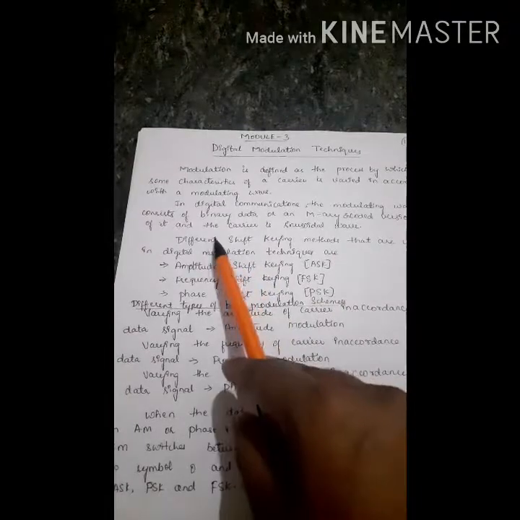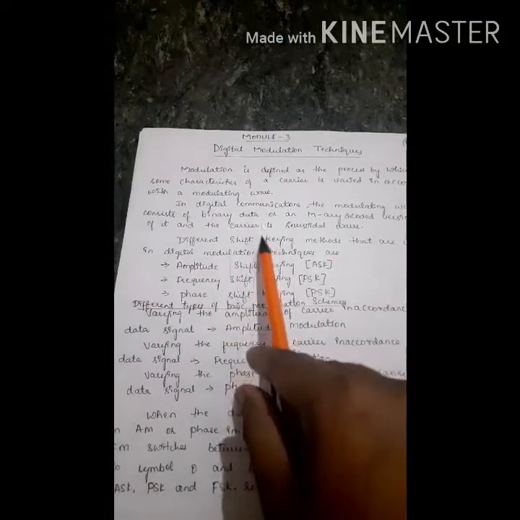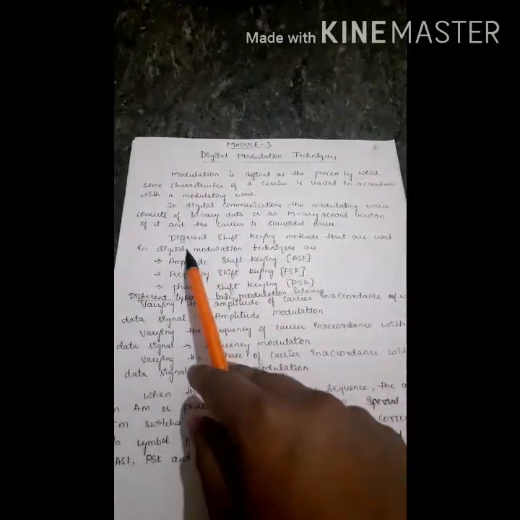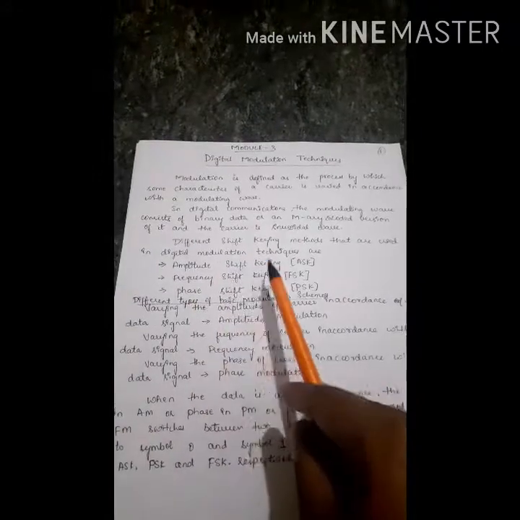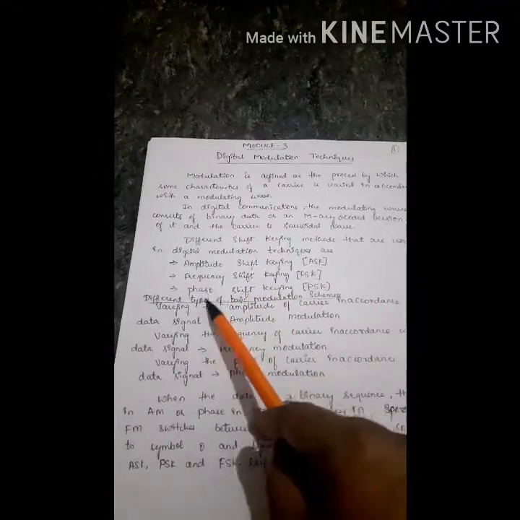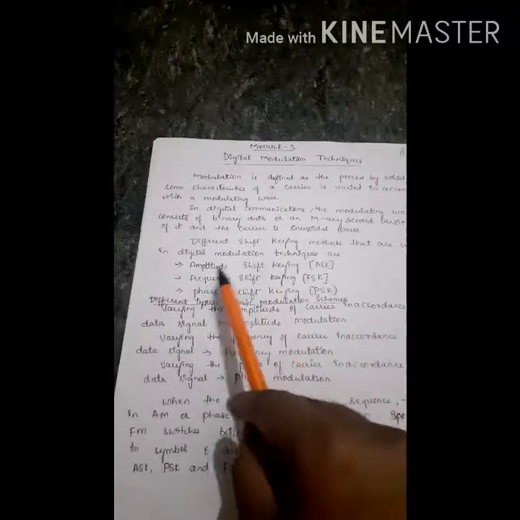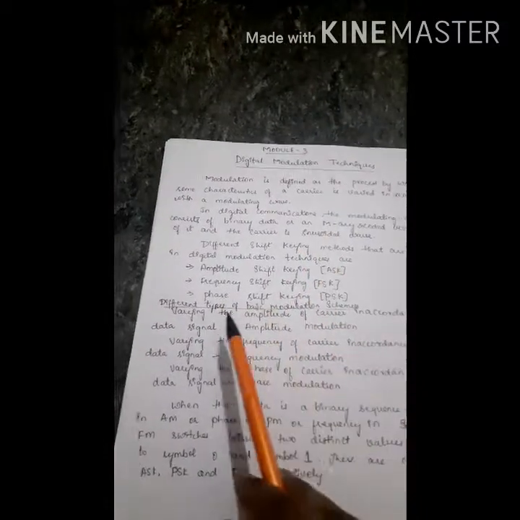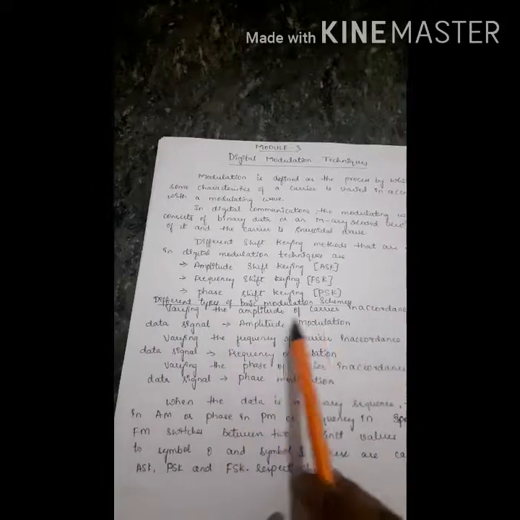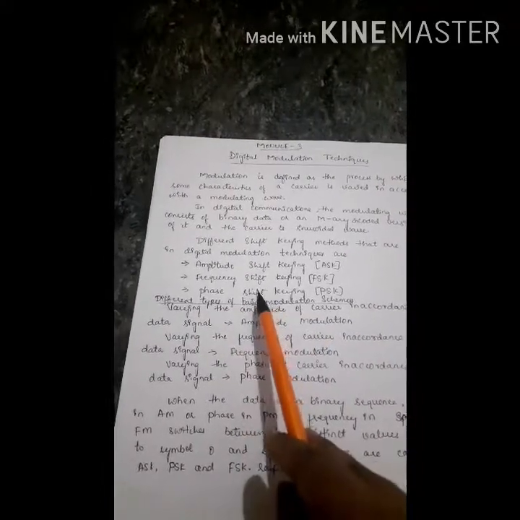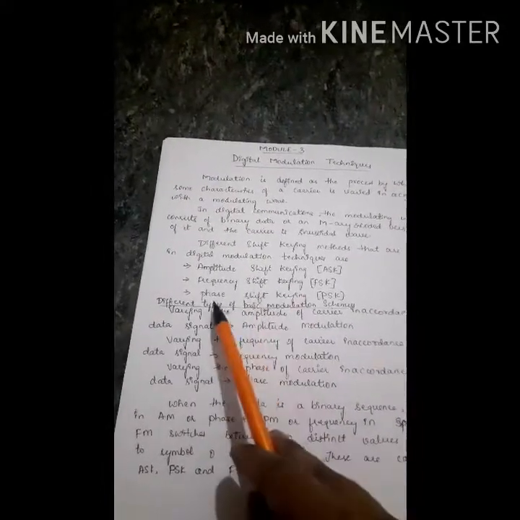There are different shift keying methods used in digital modulation techniques, that is ASK, FSK, PSK: amplitude shift keying, frequency shift keying, and phase shift keying. The different types of basic modulation schemes are based on how it is varied.